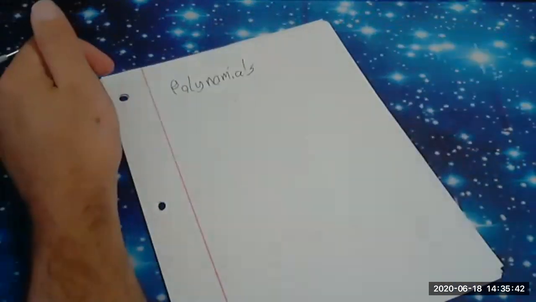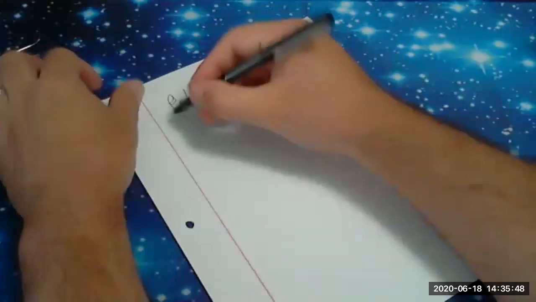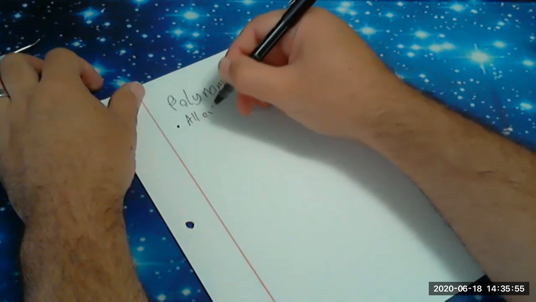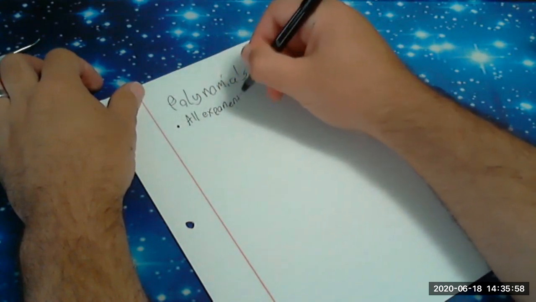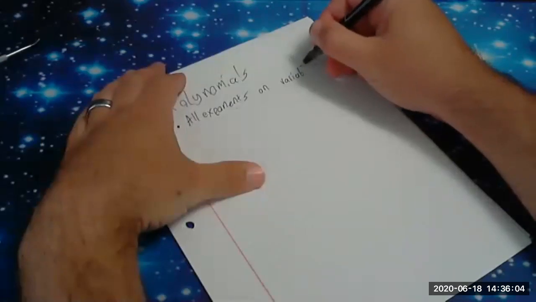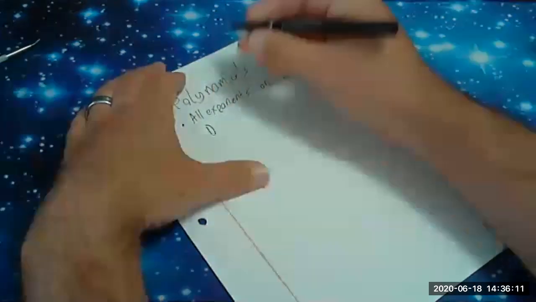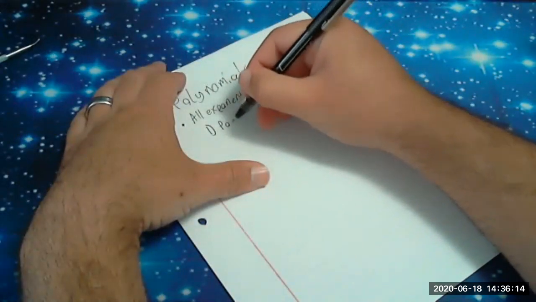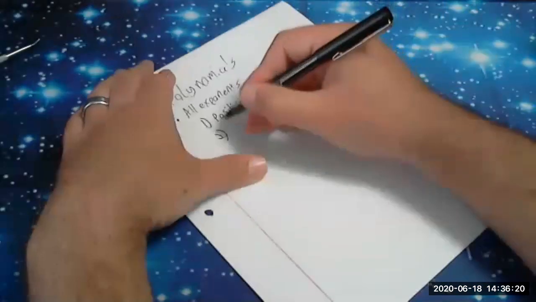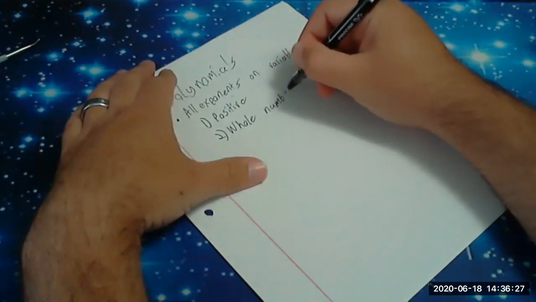But it has to follow two basic rules. So all exponents on variables are both positive and whole numbers.